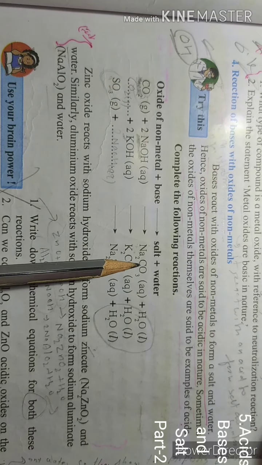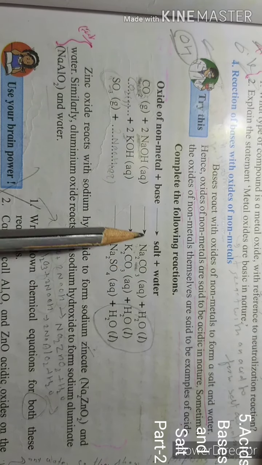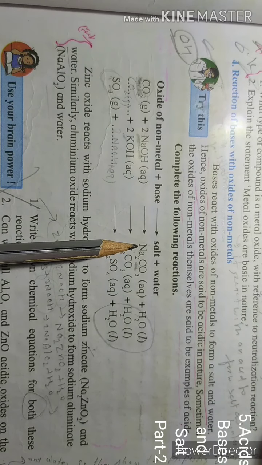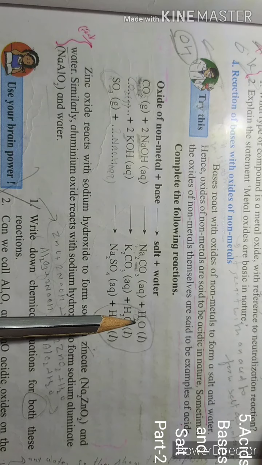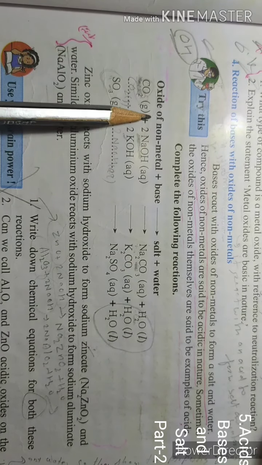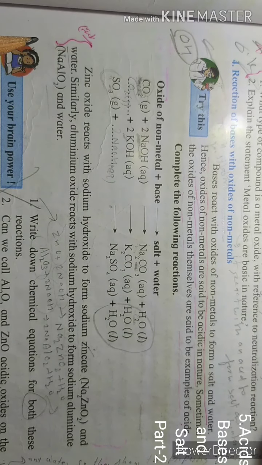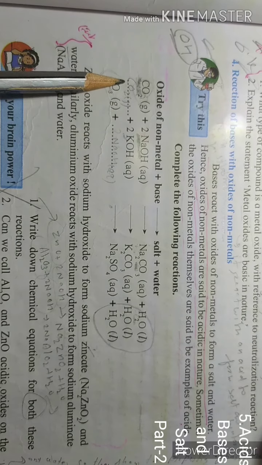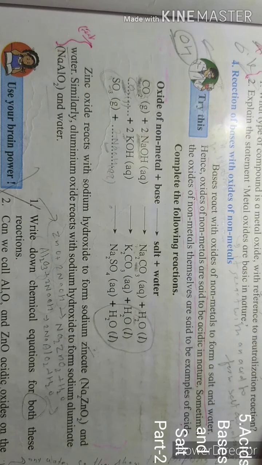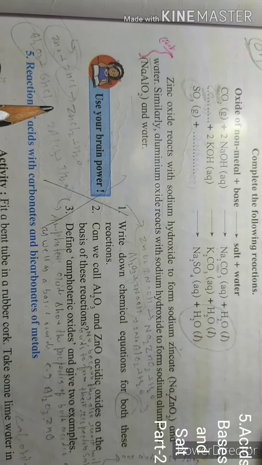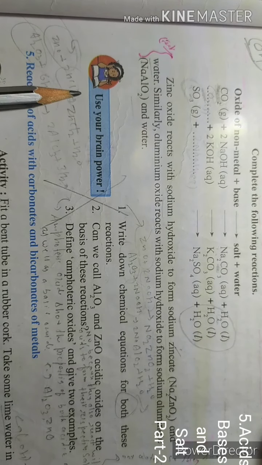CO2 will convert here to CO3. So here is sodium carbonate plus H2O, water. Similarly, all these reactions you can fill in all the compounds here. This is excluded. Use your brain power.